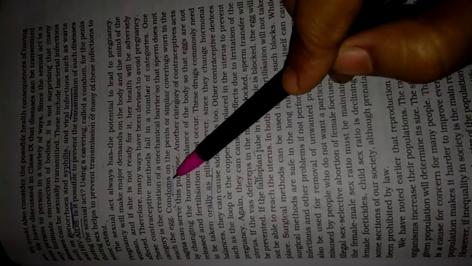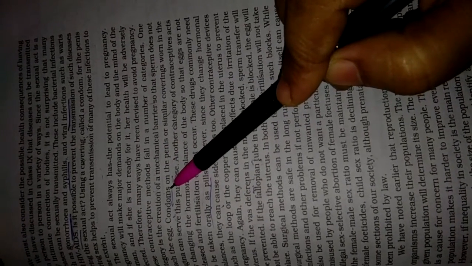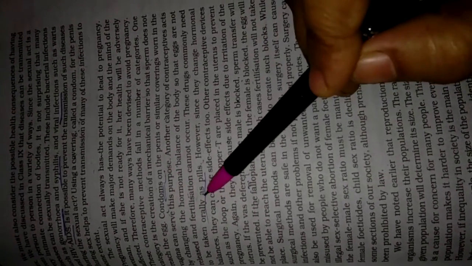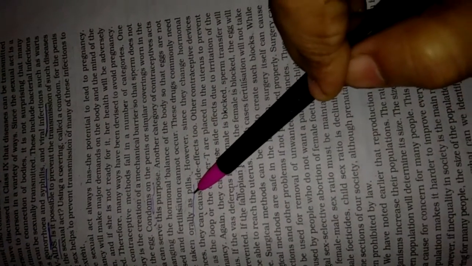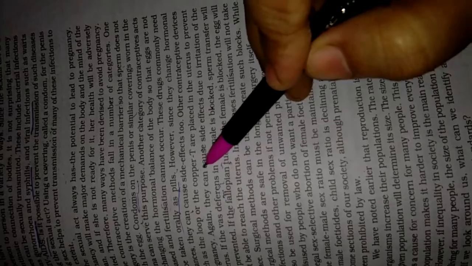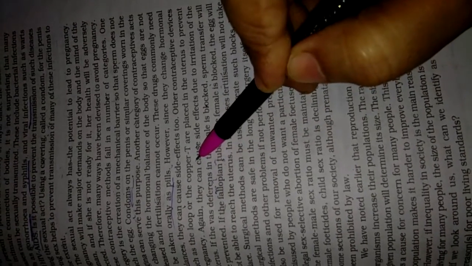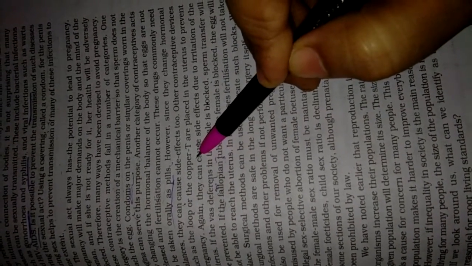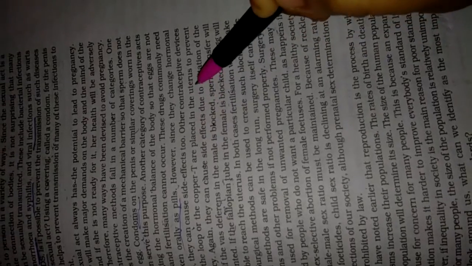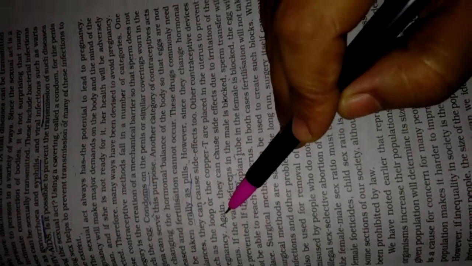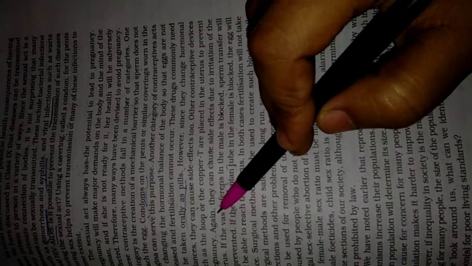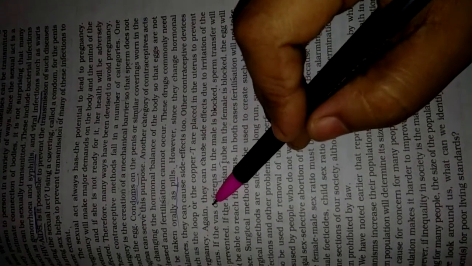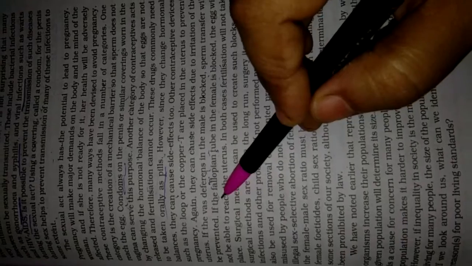First is using a condom, second is using pills, and the next one is contraceptive devices like Copper T. Copper T is placed in the uterus to prevent pregnancy. It blocks the transmission of sperm to the egg.